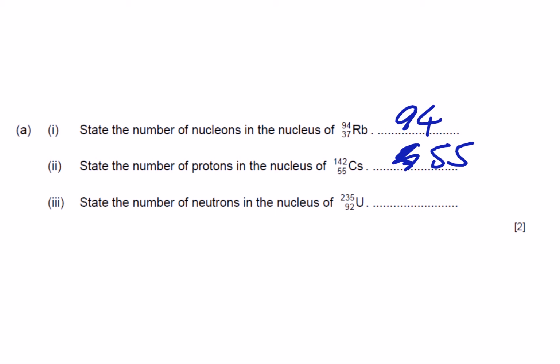And the third part, state the number of neutrons in the nucleus of uranium-235. Well, what we need to do now is combine these two numbers together in such a way that we get the neutrons, and the nucleon number is the total number of protons and neutrons, and we've got 92 protons. So if we go 235, take away 92, and that will come out as being, I haven't got a calculator, quickly putting myself on the spot, 143 neutrons in that one.